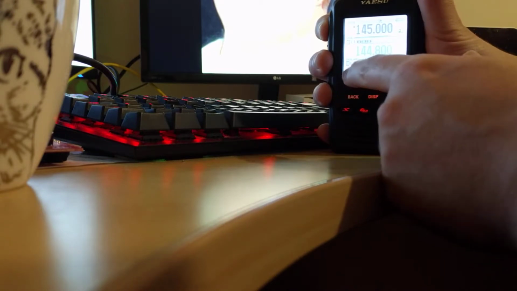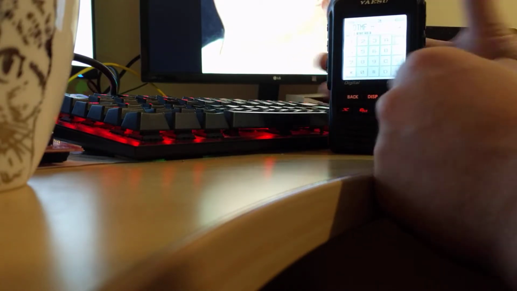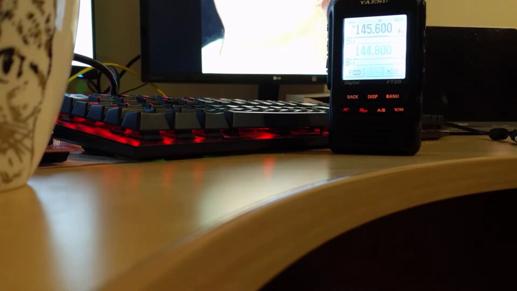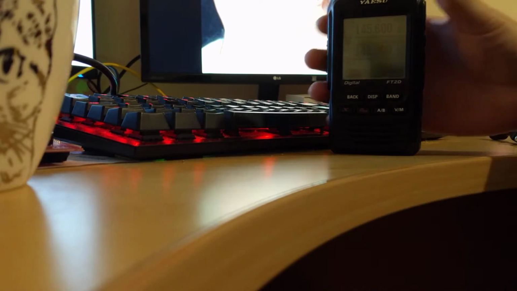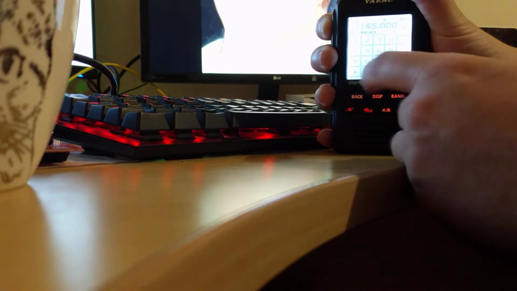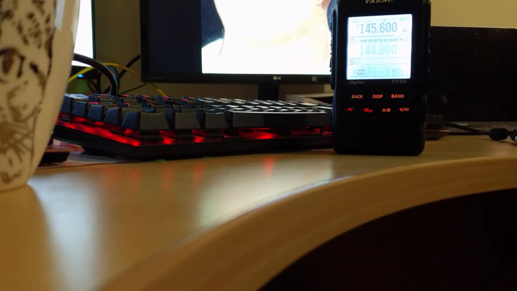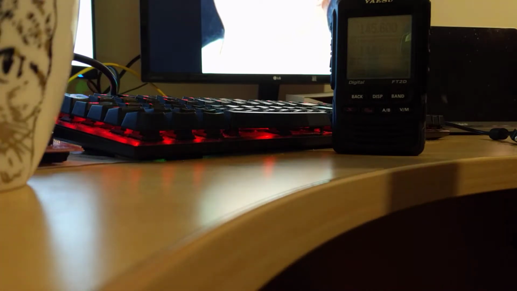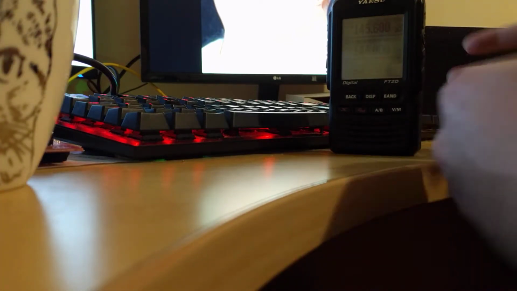I'm going to turn the transmitter off. Now the transmitter is completely off. Now to re-enable it, we would come in and press 1. We'll get an ID. And now the controller is back to normal operation.